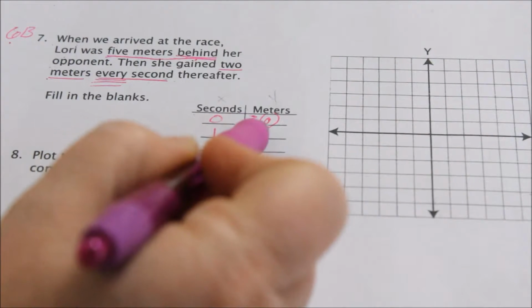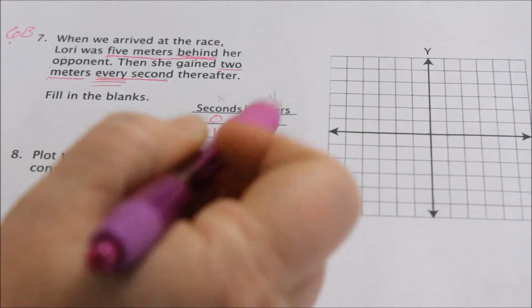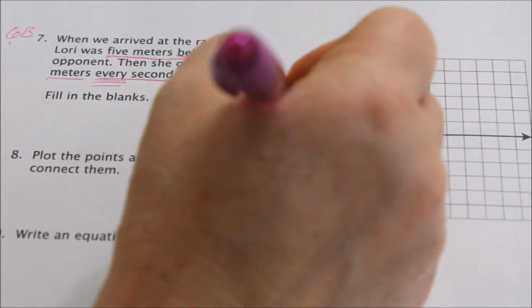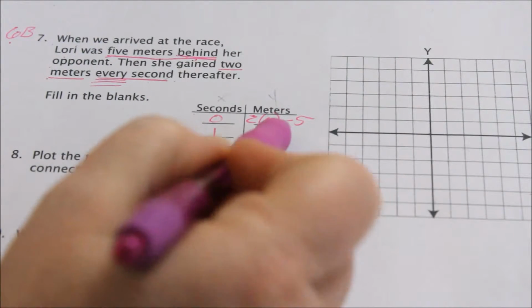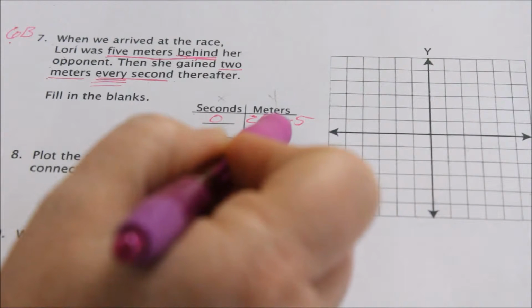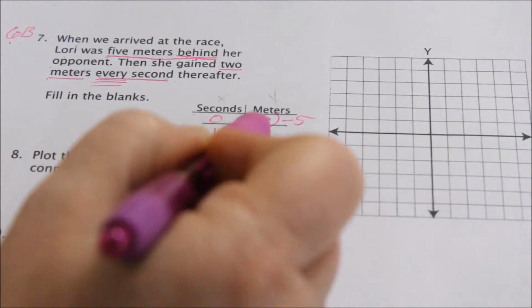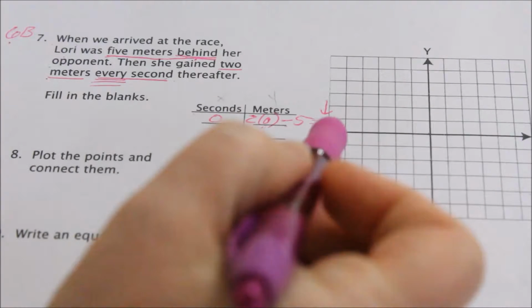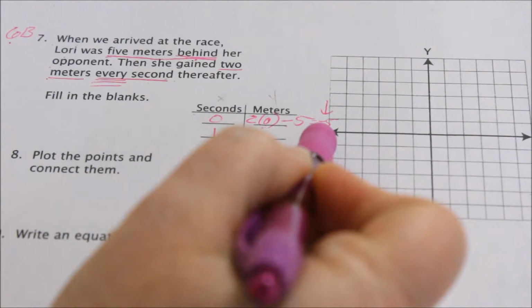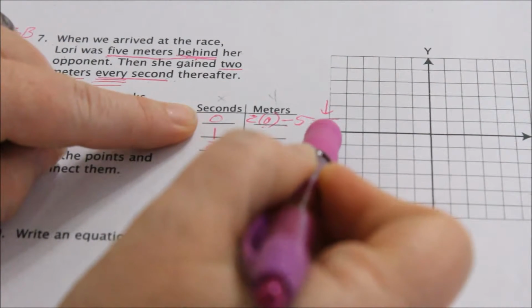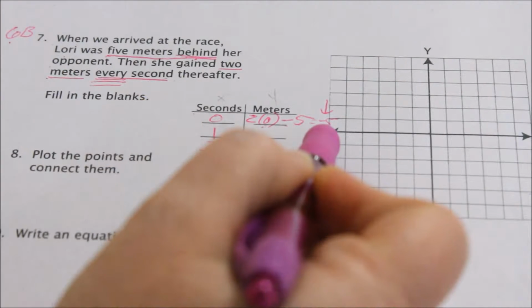So 2 meters every second, 2 times the number of seconds. And then you're going to add, in this case you're actually subtracting the fact that she was 5 meters behind. That subtraction is important. Okay, this shows what she was originally behind. 2 times 0 is 0, 0 minus 5 is negative 5. These numbers here are what we're going to be concerned with because we're going to use this number in our seconds and then this number to make our coordinates.